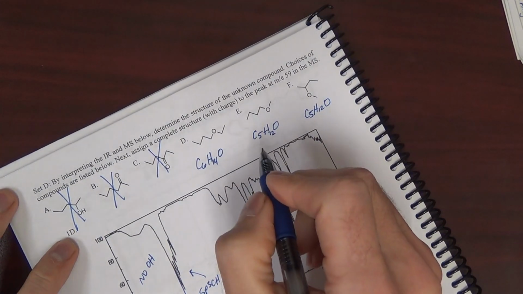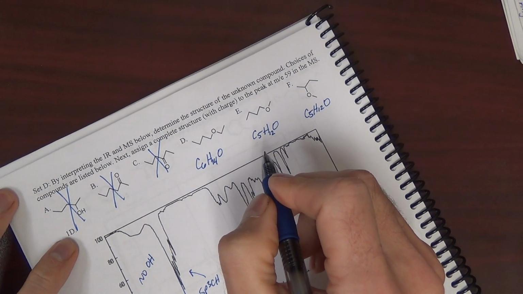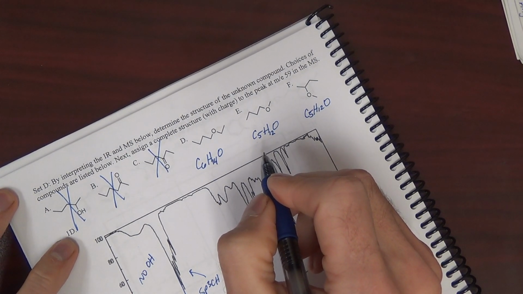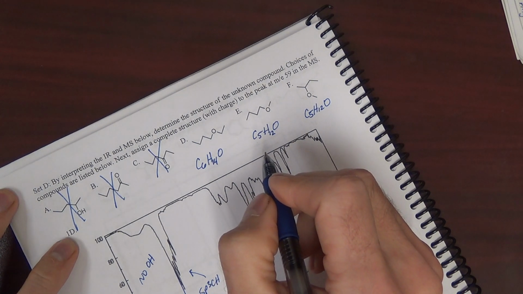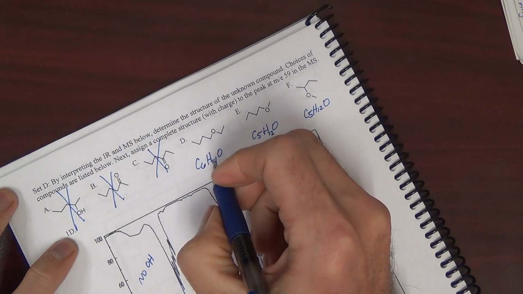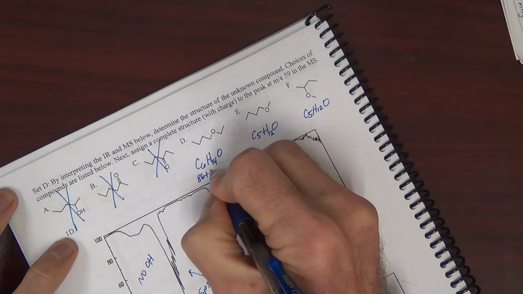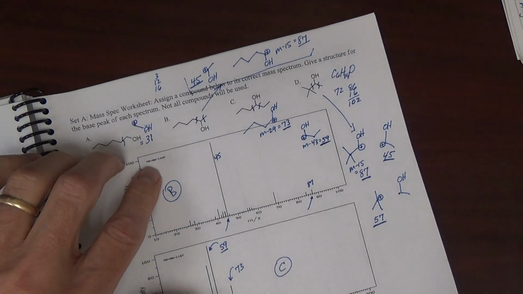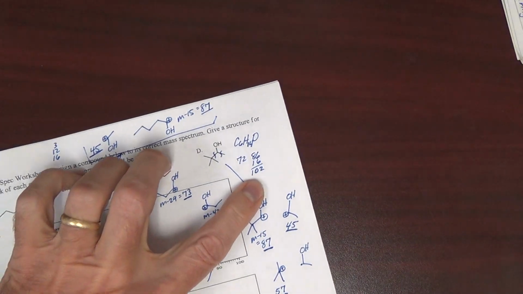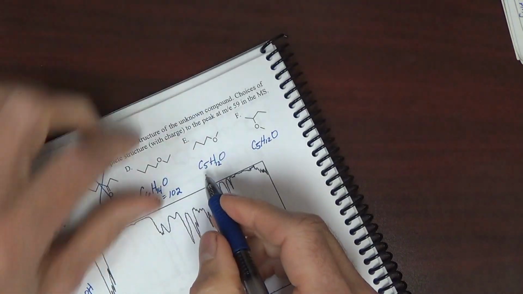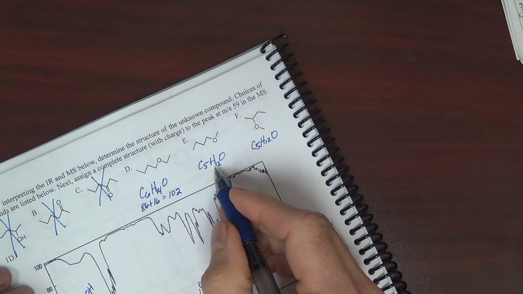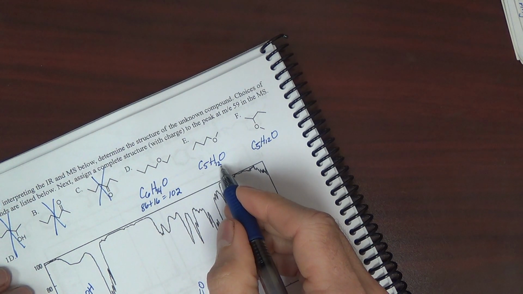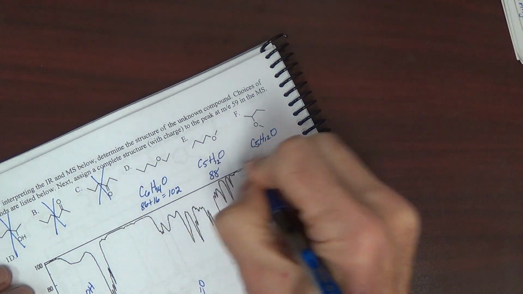What's the mass of this? 6 times 12 would be 72. 72 and 14 would be 86. 86 plus 16 equals 102. That was the same as over here, right? Yes. This is going to be 5 times 12, 60. 72 and 16, 88.